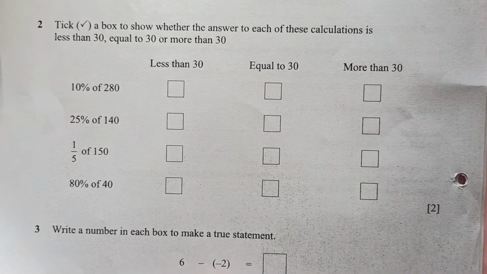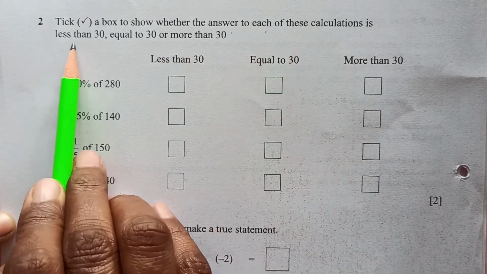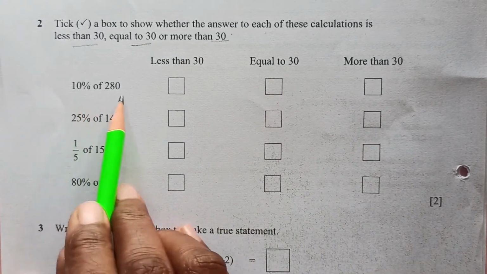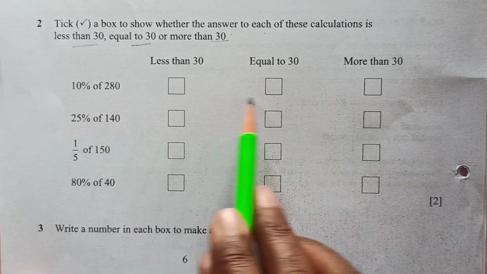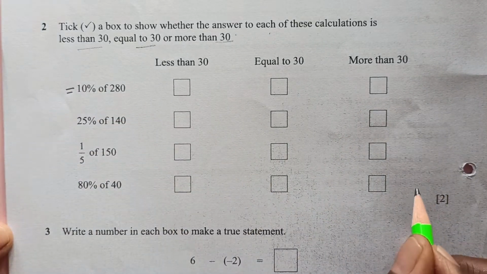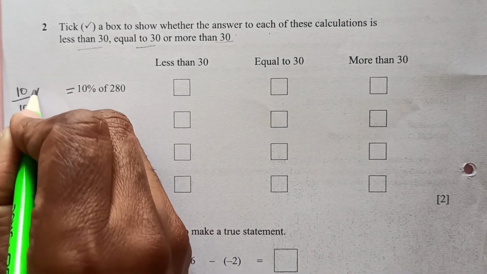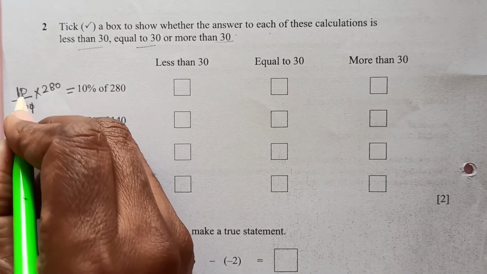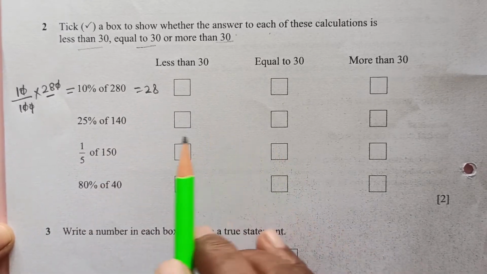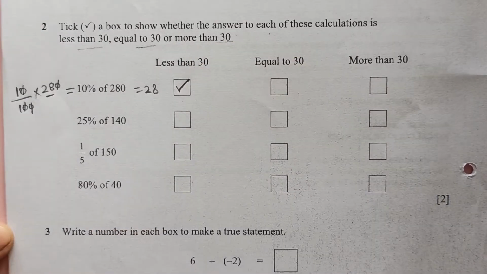So the next question is: tick a box to show whether the answer to each of these calculations is less than 30, equal to 30 or more than 30. We have 3 columns here and one calculation for each of them. So we will see which one matches. This is a bit longer, I mean you have to do some calculations here. This is 10 over 100 times 280, right? So this 0 cancelled with this 0. So 28. So our answer is 28. Where does 28 go? It is less than 30, equal to 30, more than 30. So this is less than 30, right?